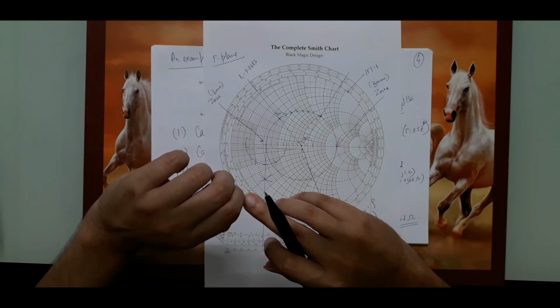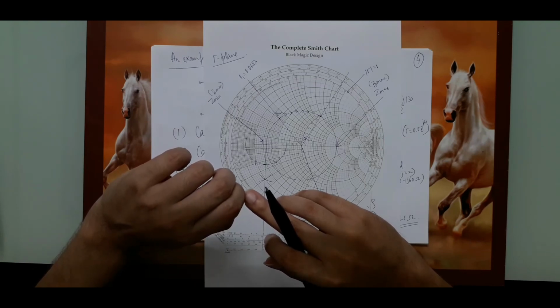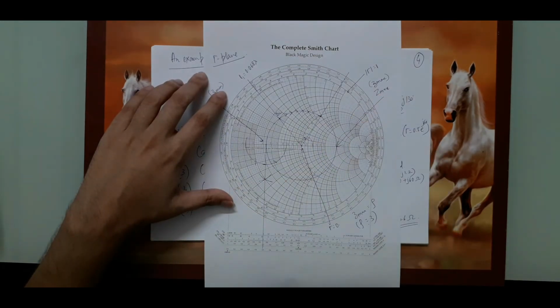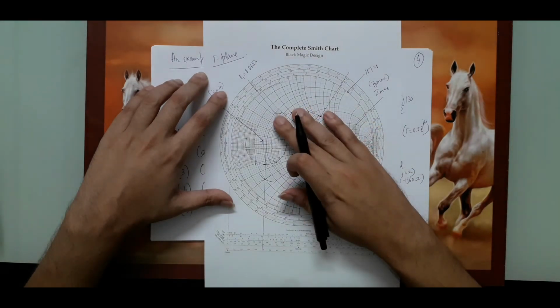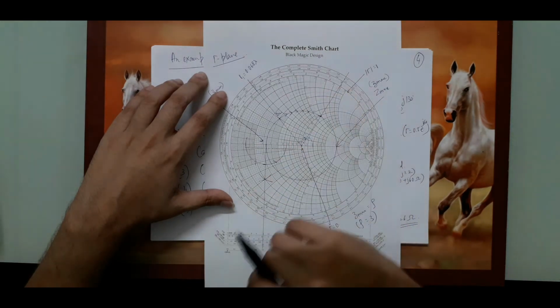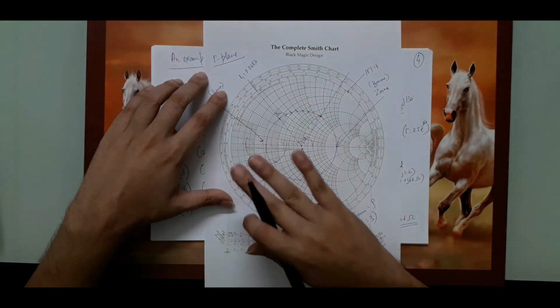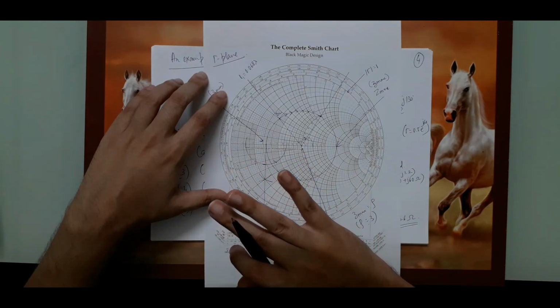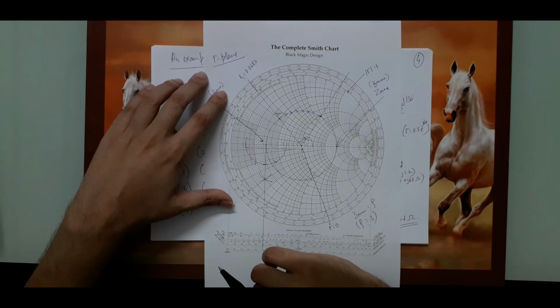It's cumbersome to solve so much mathematics when you can actually get it from the Smith chart. So we saw how to get the reflection coefficient, how to get the impedance at any point, how to calculate the VSWR, and also how to calculate the maximum and minimum impedance values that can be seen at any point on the line.